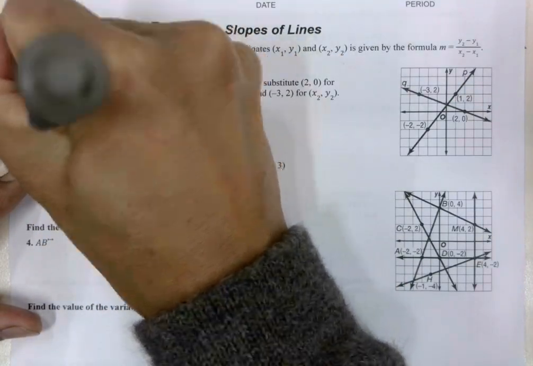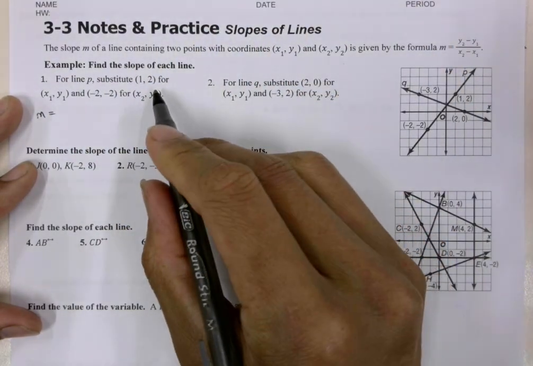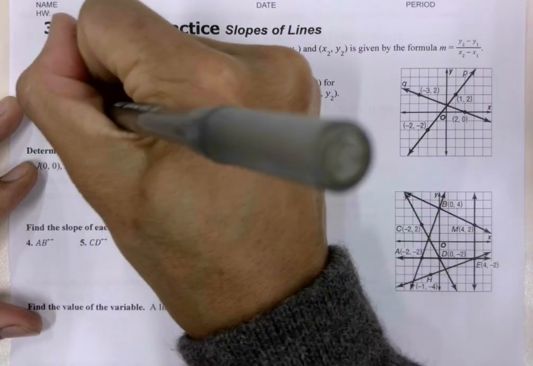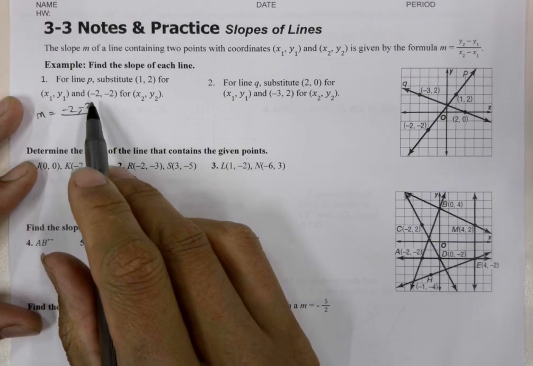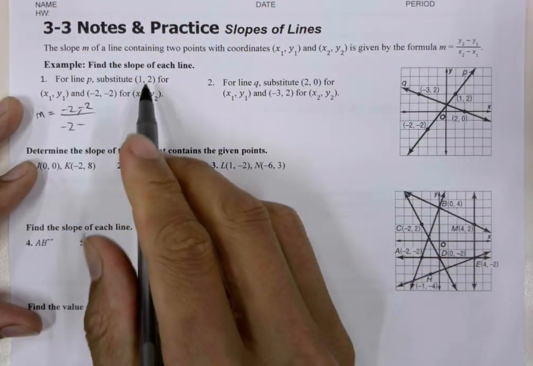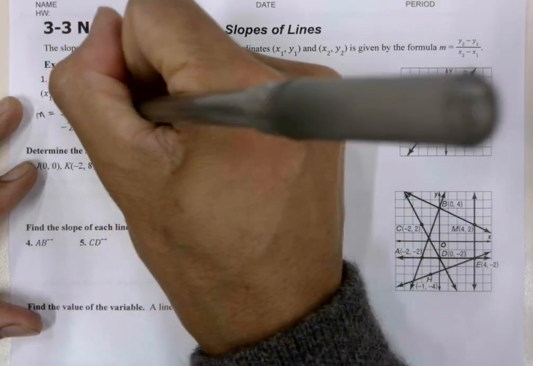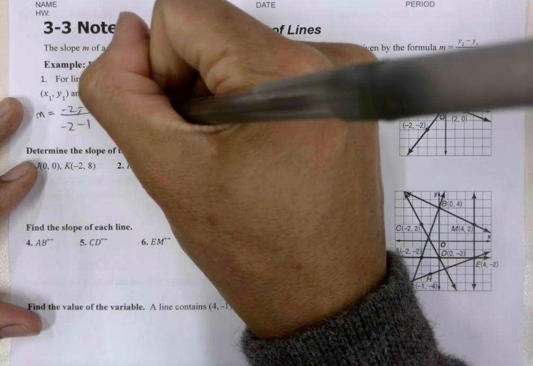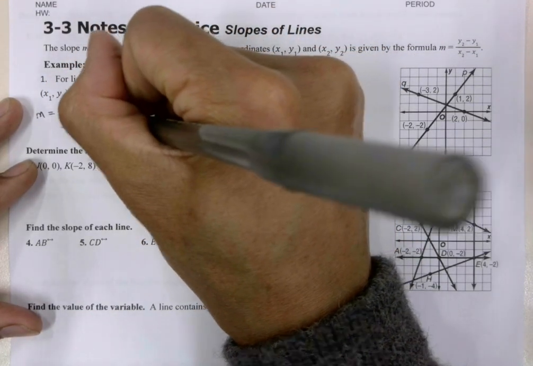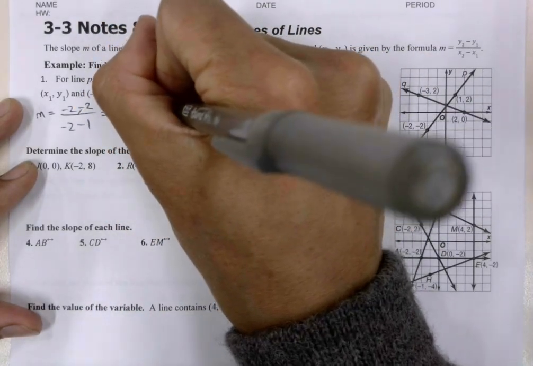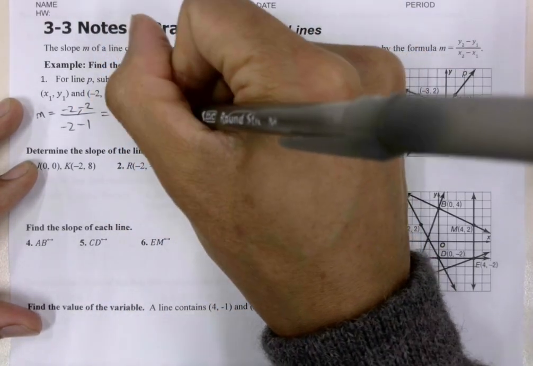We'll say m, the slope, is equal to y2, which is negative 2, minus y1, which is 2, over x2, which is negative 2, minus 1. Then we'll simplify that, and it'll be negative 4 over negative 3. A negative divided by a negative is positive, so the slope is going to be 4 over 3.